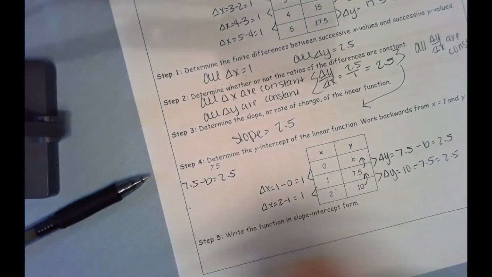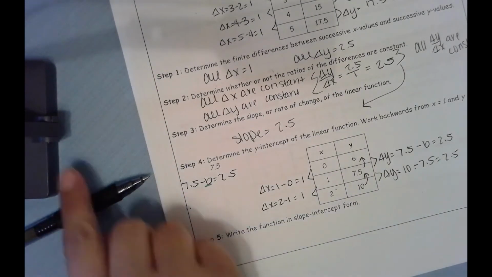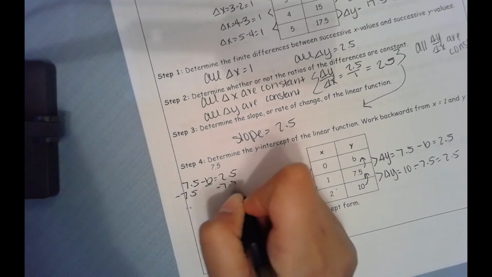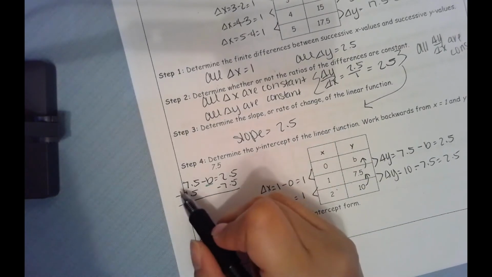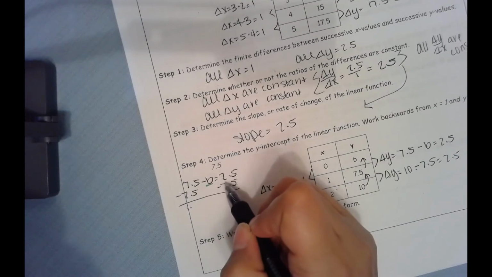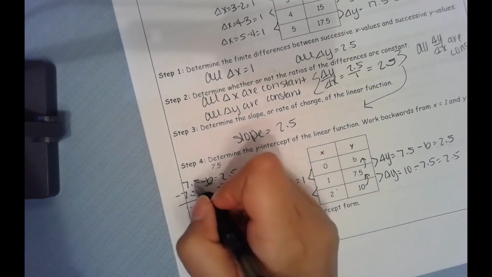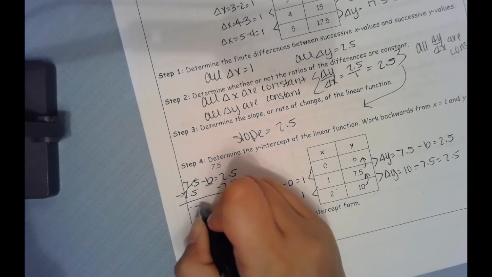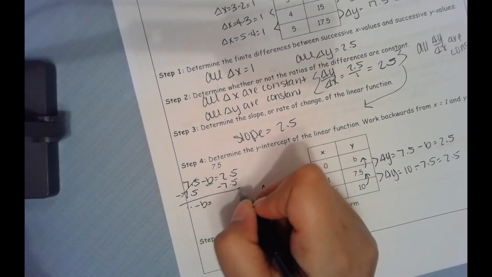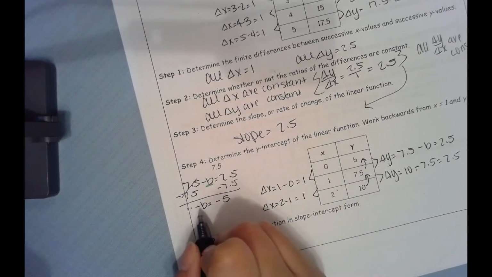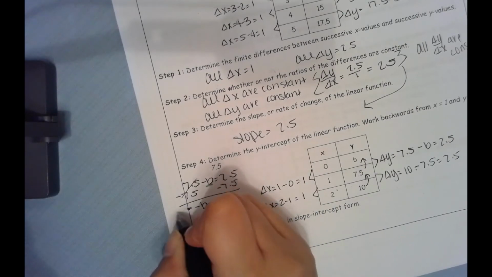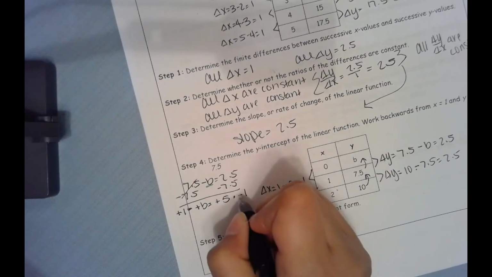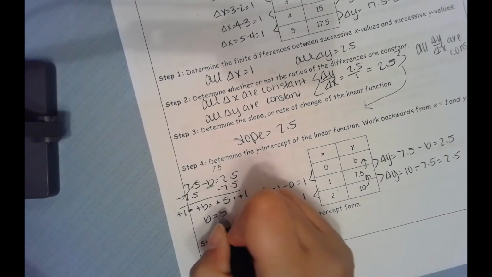Now we're going to solve for b. So we're going to start by isolating b and subtracting by 7.5 on both sides. To isolate b, we need to get it by itself, so we need to subtract by 7.5 on the left. But because this is equality, what you do on one side of the equation happens to the other side, and 7.5 minus 7.5 cancels out to 0. So then that would be 0 minus b equals 2.5 minus 7.5 equals negative 5. We need b to be positive, so I'm going to multiply on both sides by a negative 1. A negative and a negative cancels. So that means b equals 5.